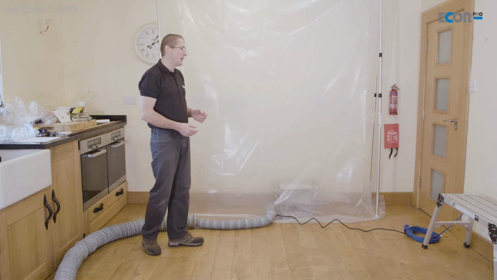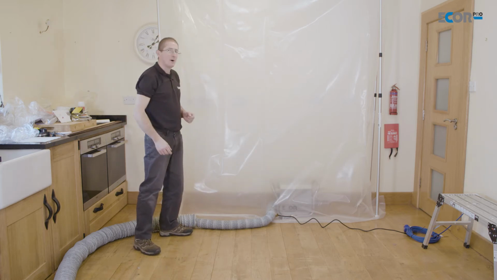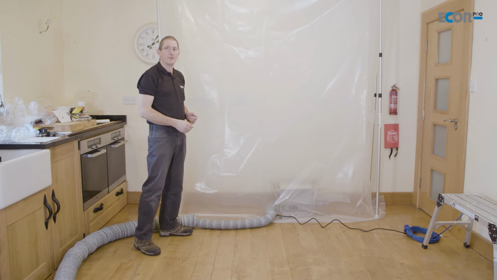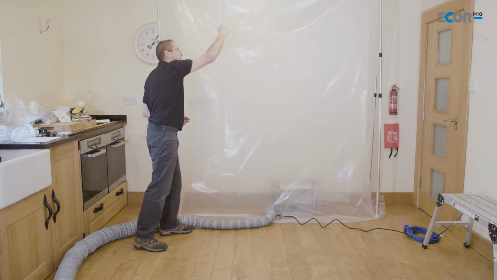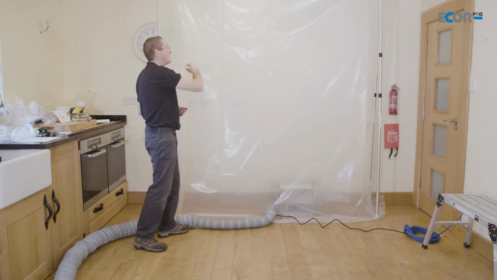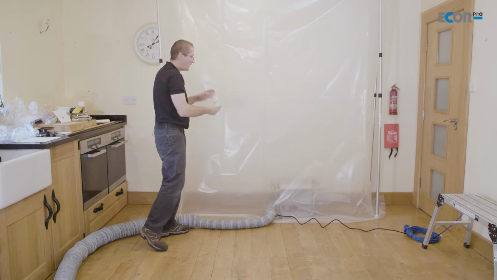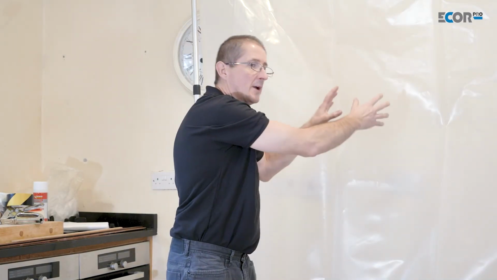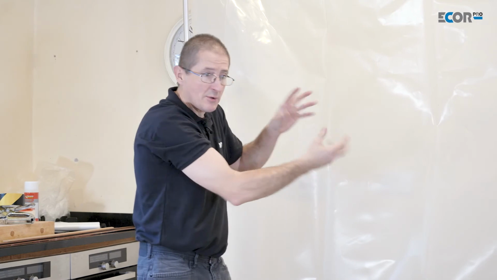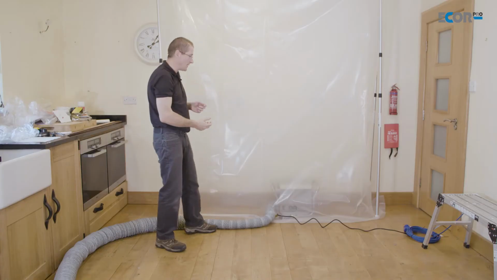So if we divide one by the other, we can work out that the air exchange through here is about 150 times per hour. And each of those 150 times, the dehumidifier has the capacity to remove a little bit of water vapour. So the air in here becomes drier and drier and drier. And the drier the air becomes, the quicker the moisture that's trapped in the wall can come out and into that air to be reabsorbed. So the drying is going to be quick in this scenario.